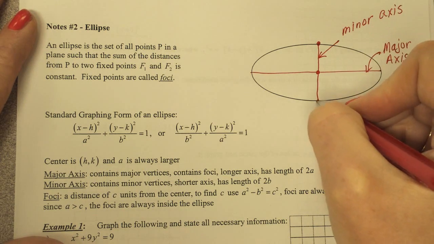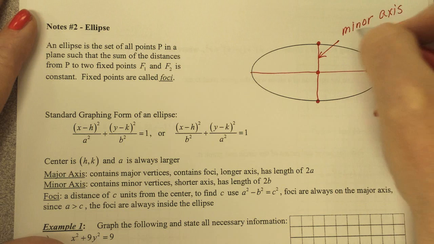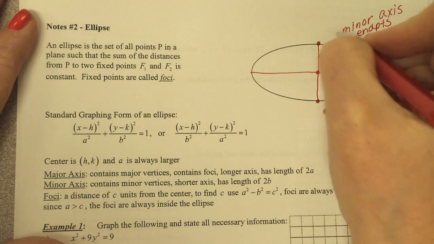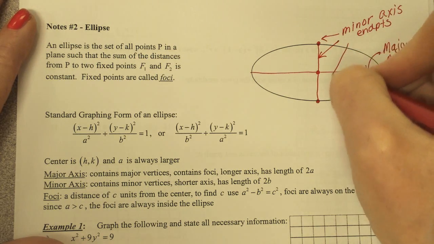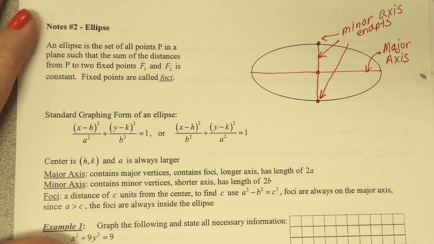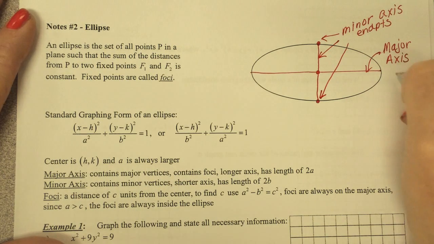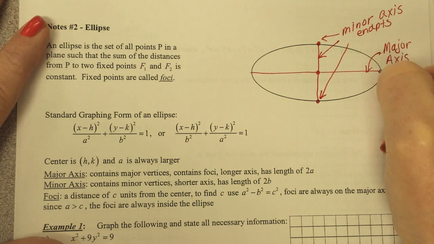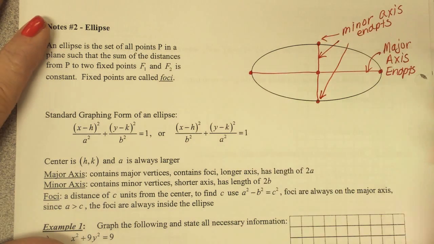These points are going to be called the endpoints. So the minor axis is going to have endpoints. These are going to be the minor axis endpoints. And the major axis is going to have endpoints. So these points, of course, are called the major axis endpoints.